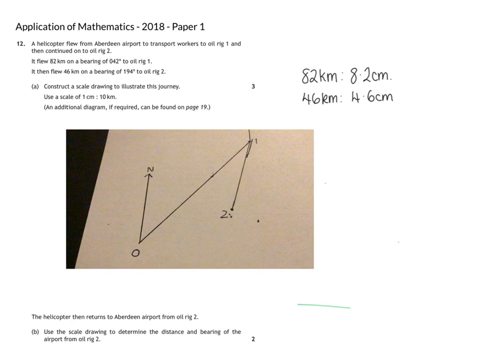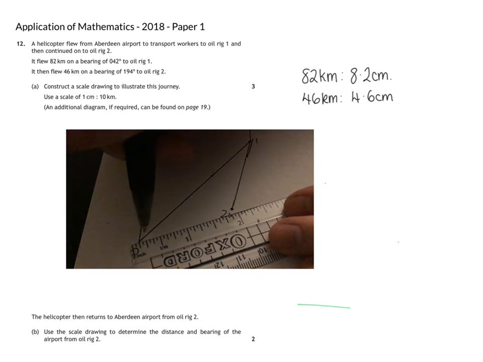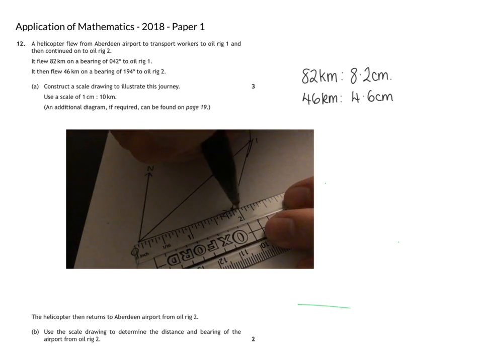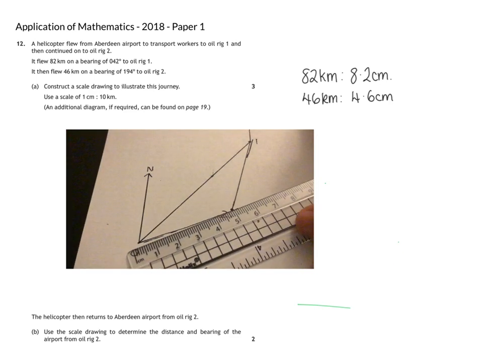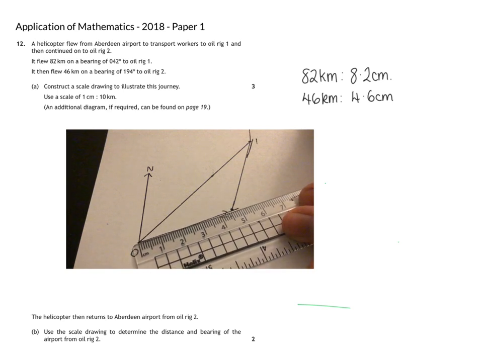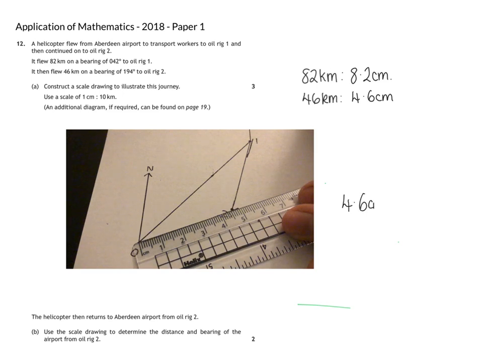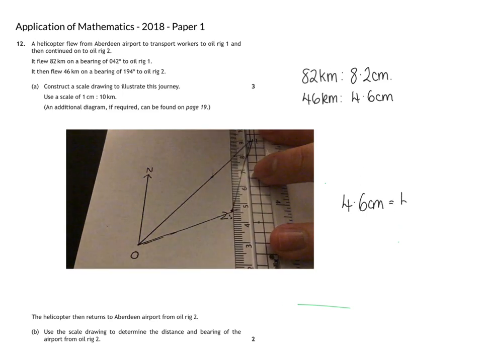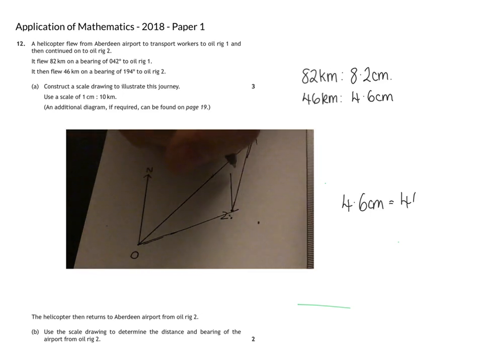Apologies for my bad edit there for putting my second video on, but we're going on to part B. So we have to use the scale drawing to determine the distance and the bearing of the airport from Oil Rig 1. So if we join it up, that's what we're doing, right? So joined up the airport to the oil rig there, so we can see that we get the distance, which is going to be 4.6 centimetres, which is equal to 46 kilometres.